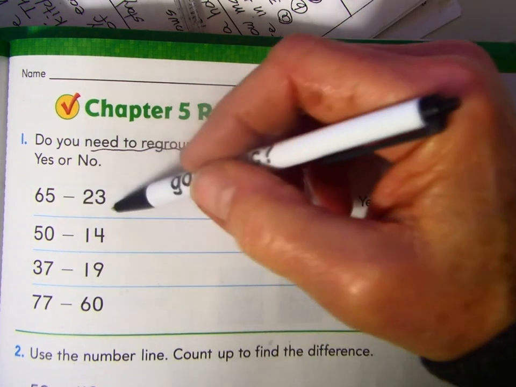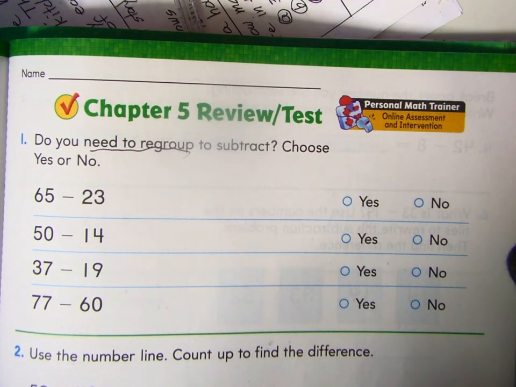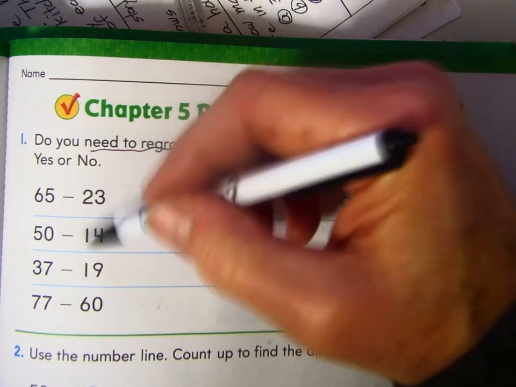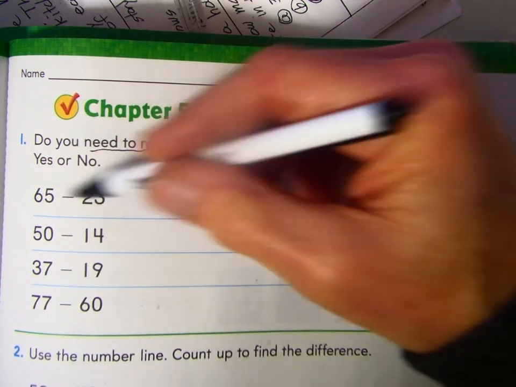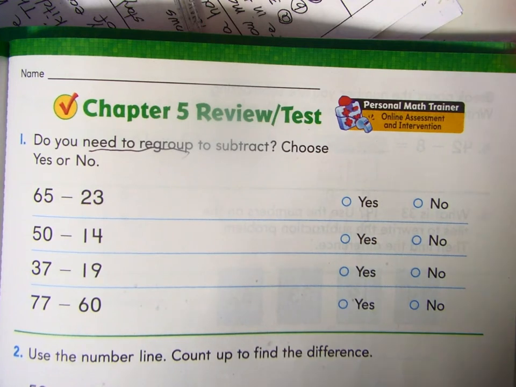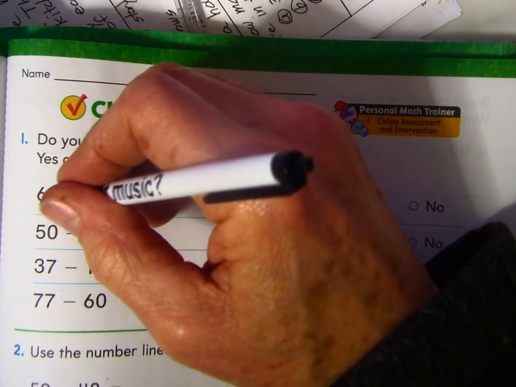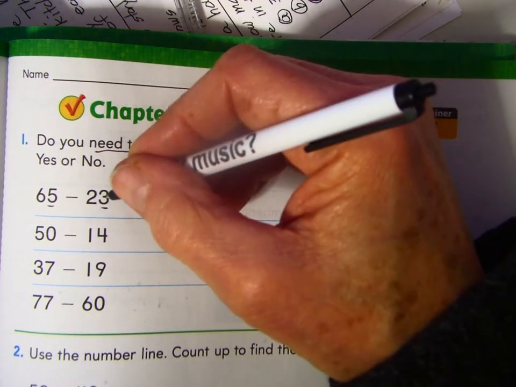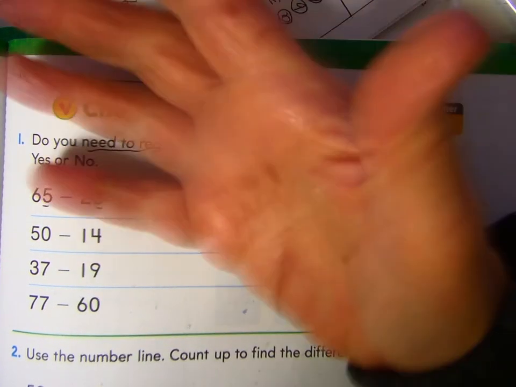Now, these are horizontal. You got to think of what they look like vertical. This number's on top. This number's on the bottom. Well, do you have to borrow here? How many ones? 5. How many ones? 3. Can you take away 3 from 5? Can you start with 5?